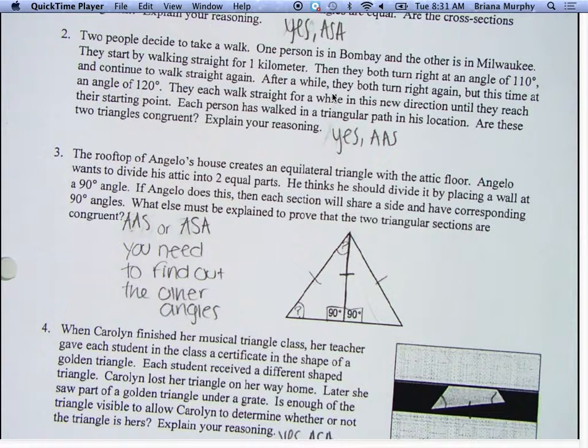What did you guys say? You need to find out the 2 angles. And I said it could either be angle, side, angle. That was great. Next, number 3, come on up.